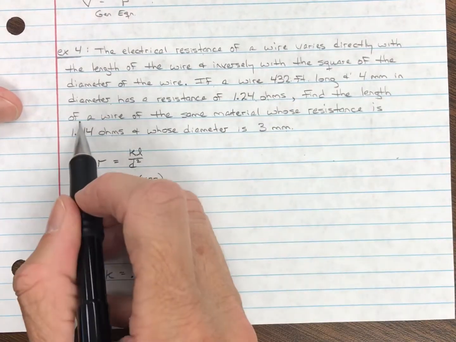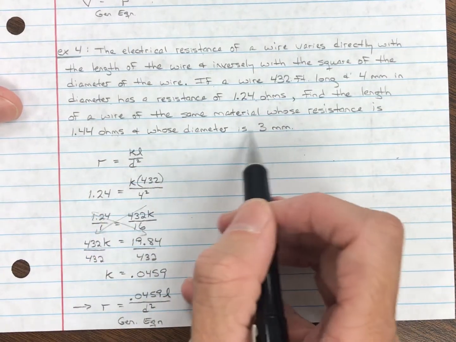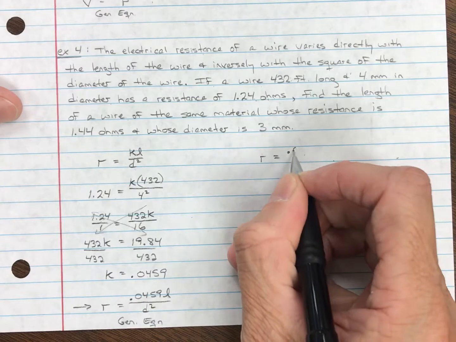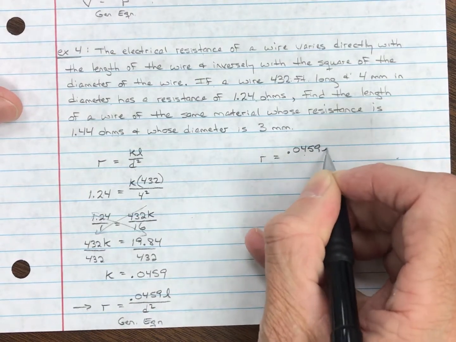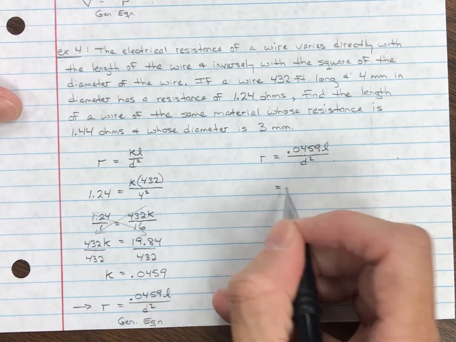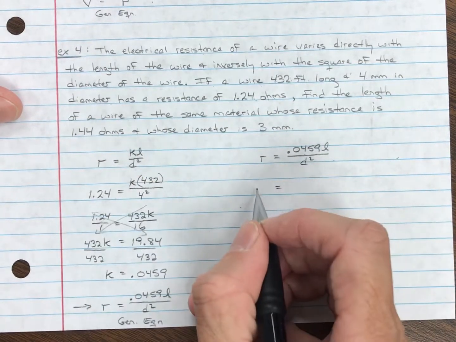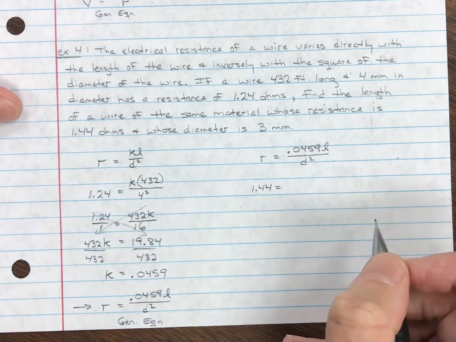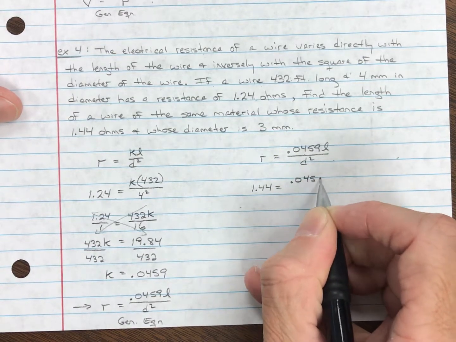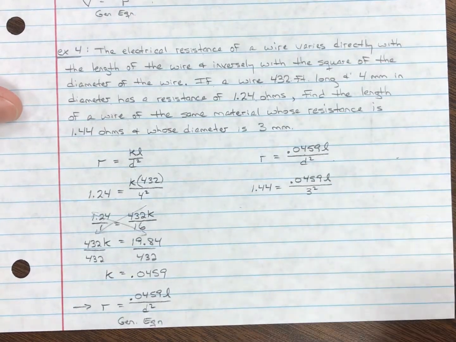Find the length of a wire of the same material whose resistance is 1.44 ohms and whose diameter is 3 millimeters. Okay? General equation, R is equal to 0.0459 times the length divided by the diameter squared. Okay, what am I told? Find the length, so L is my unknown. The resistance is 1.44, so I'll put that there. I'm looking for the length. The numerator is still the constant of proportionality times L divided by the diameter here, 3 squared.